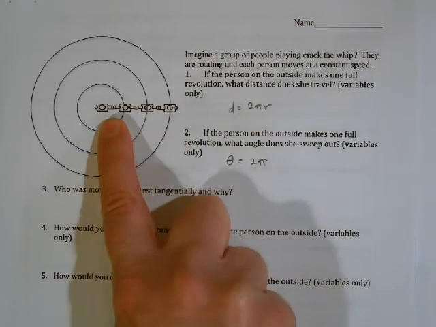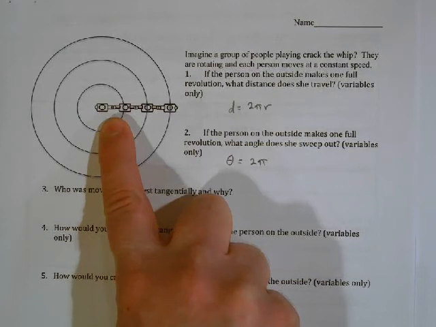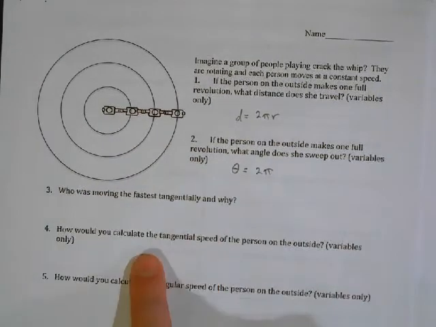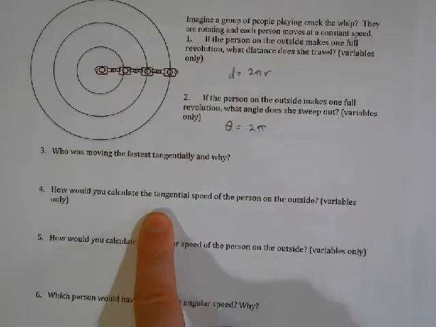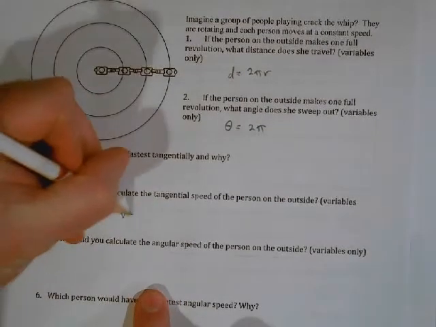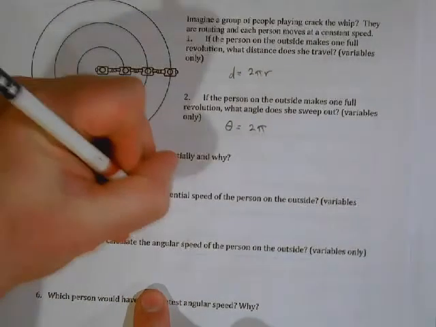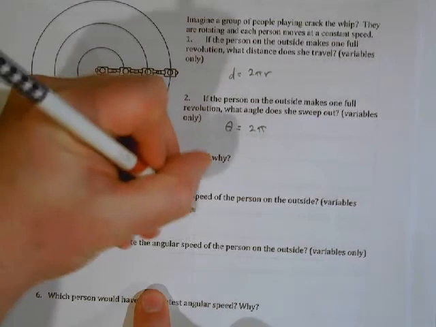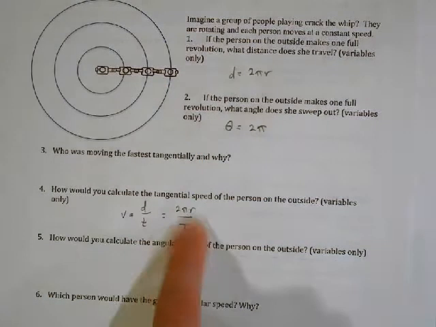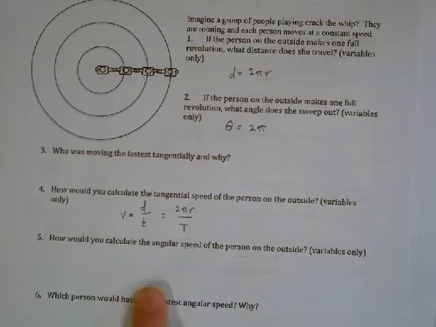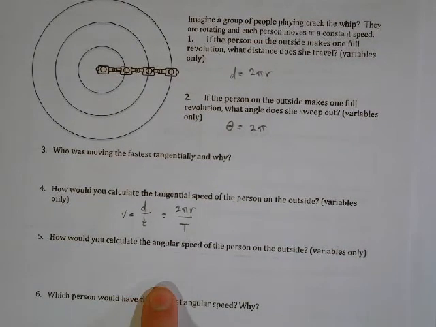Because they're moving the biggest distance in the same amount of time. Everybody's going to be traveling the same amount of time. How would you calculate the speed of the person on the outside? Well, how would you do it? Well, you would say this is equal to distance over time, which is going to be 2 pi r over the time. If they're going around one time, then it would be a special time called the period.